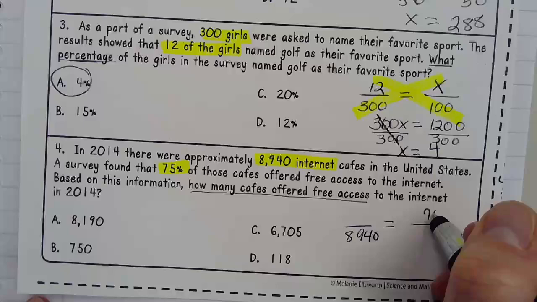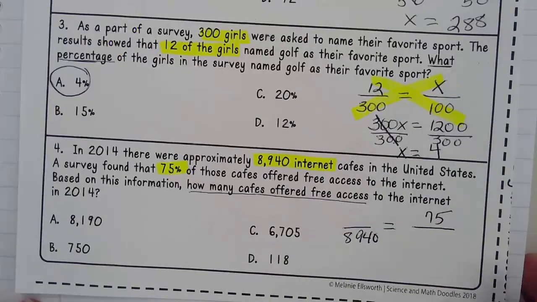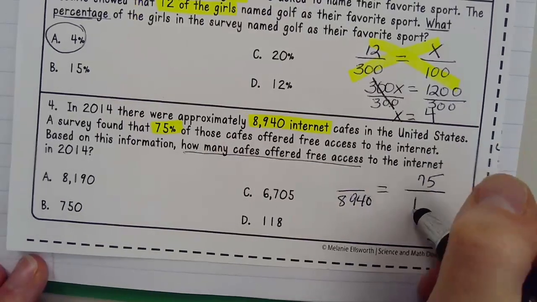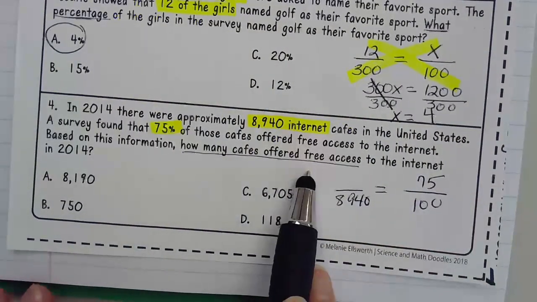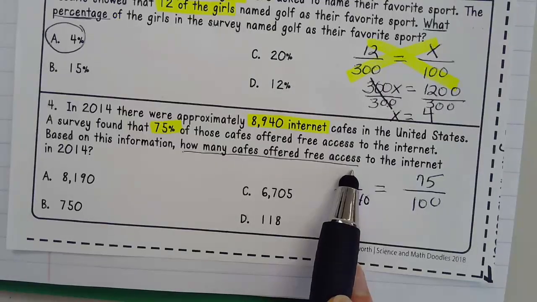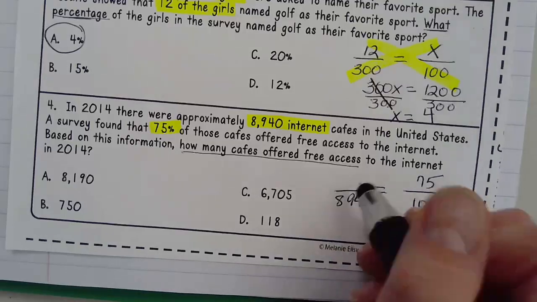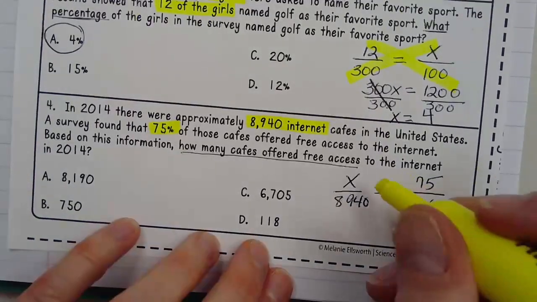Top. What goes under it? What always goes underneath a percent number? 100. All right. Do we know how many have free access? No, that's what we're trying to figure out. That's the part we're trying to figure out. So what am I going to put in that spot? X.